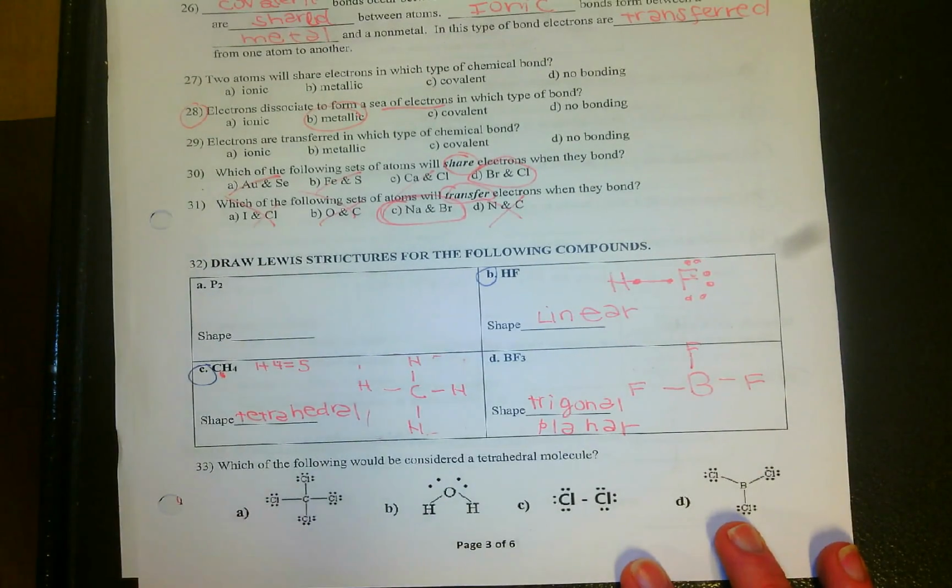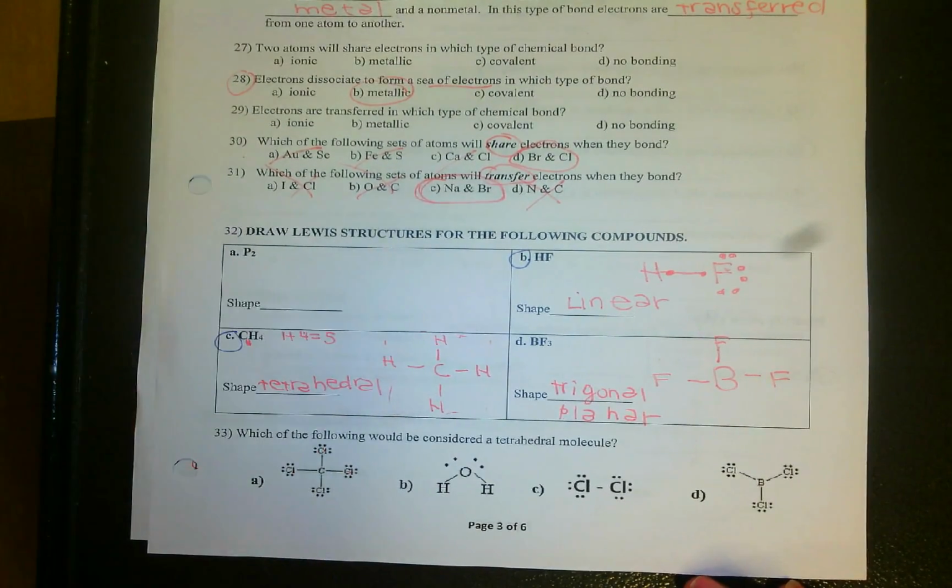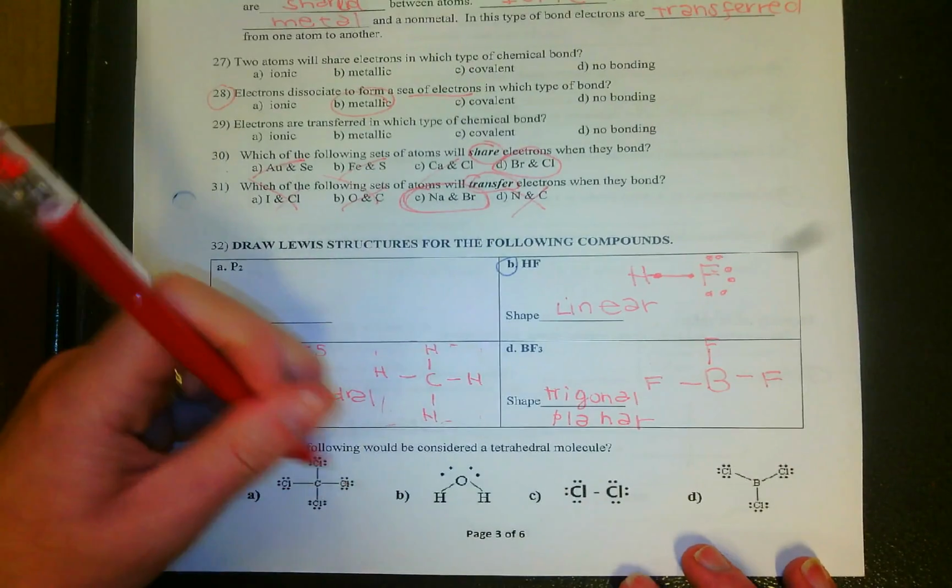Alright, which of the following would be considered a tetrahedral molecule? Again, I'm looking for 5 bonded elements, 1, 2, 3, 4, 5, and it would kind of look like a square if I drew the lines around it. That one. Moving on.